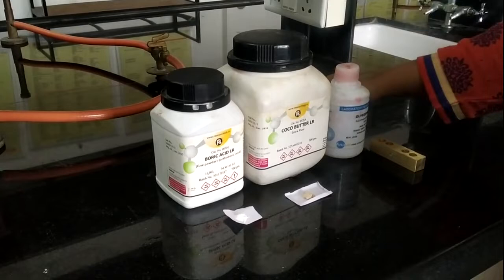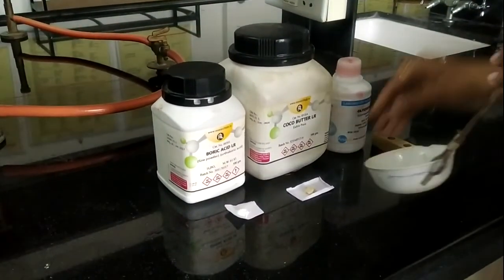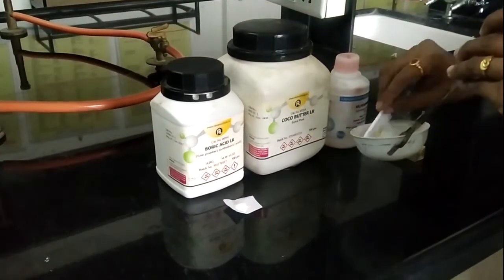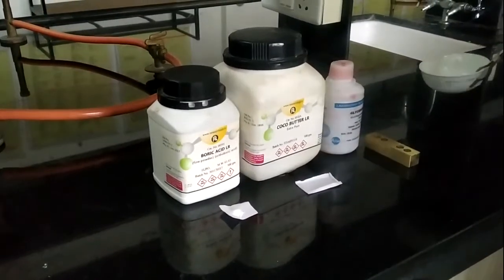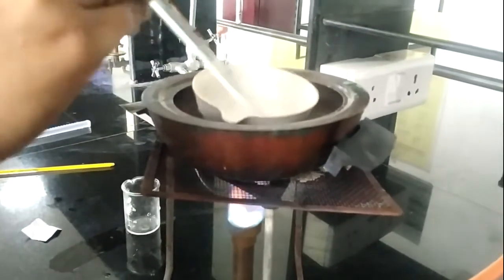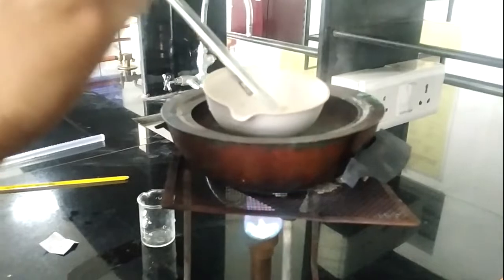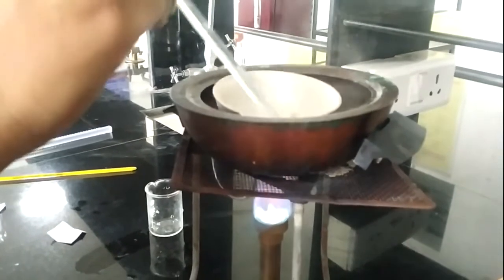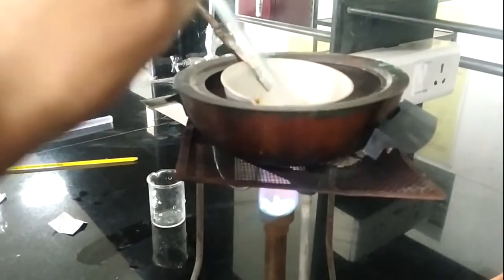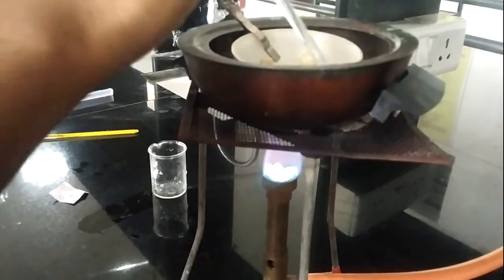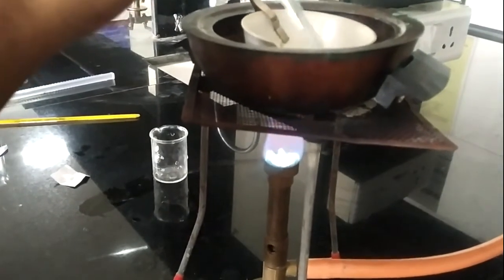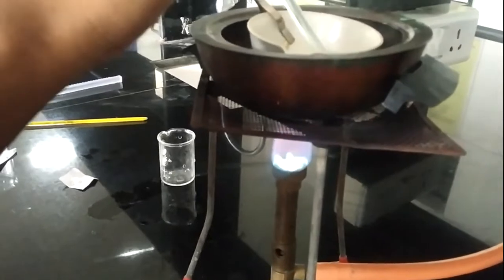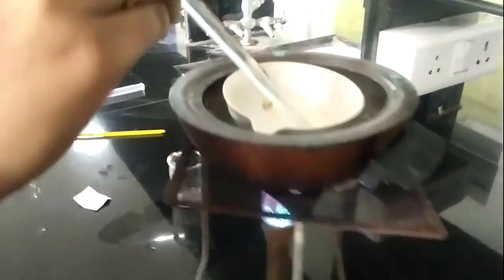So first of all, I am transferring this cocoa butter into this evaporating dish. Then we will proceed with melting it on this water bath. As our base starts melting, let's see, our base is going to melt.